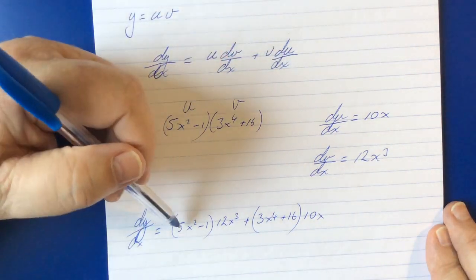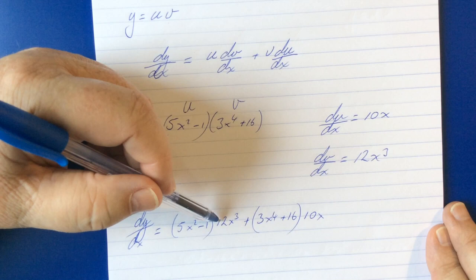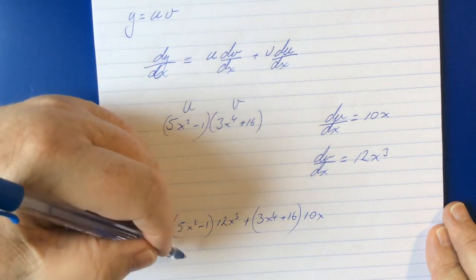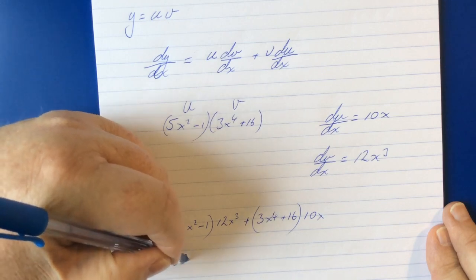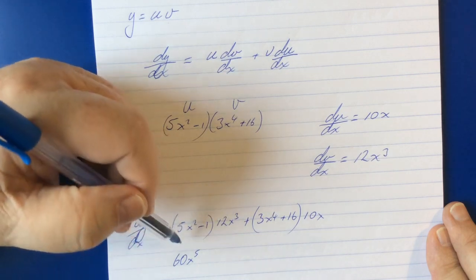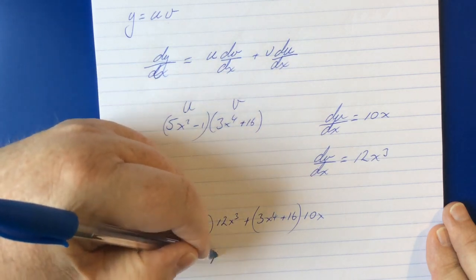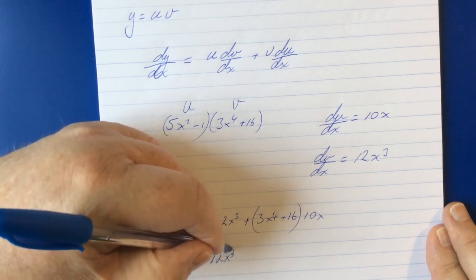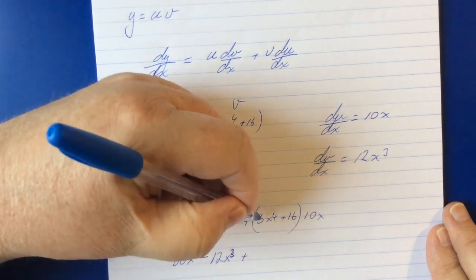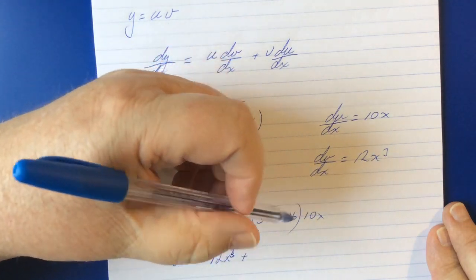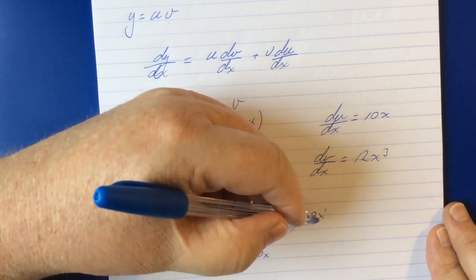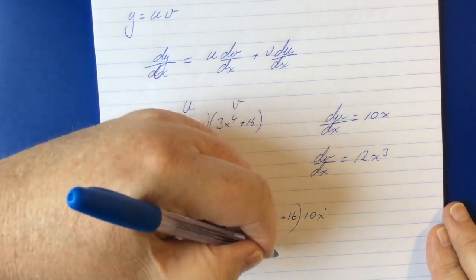Now, a little bit of tidying up. So 12x to the power of 3 times 5x to the power of 2 is 60x to the power of 5. 12 5s are 60. 2 and 3 is 5. Minus 12x to the 3. Over here we have 3x to the power of 4 times 10x, which gives us 30x to the power of 5.